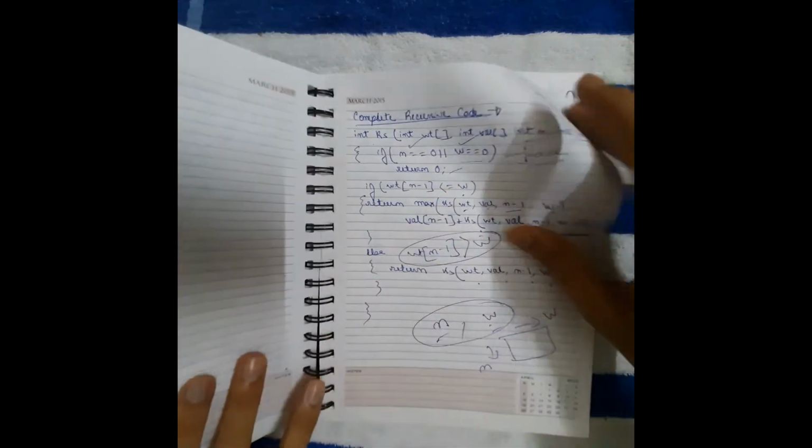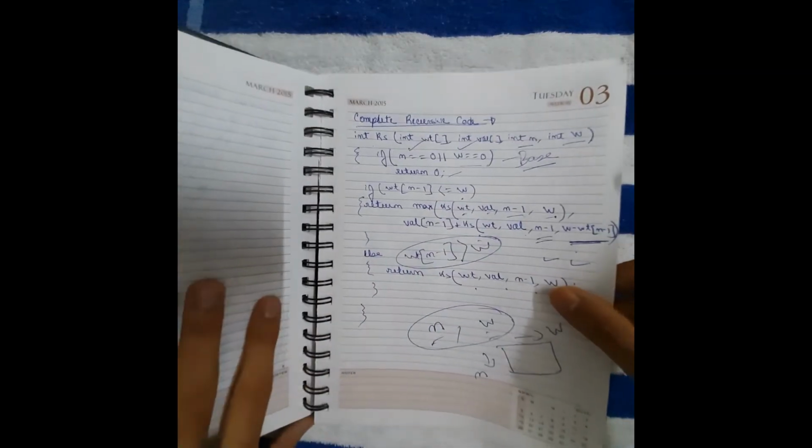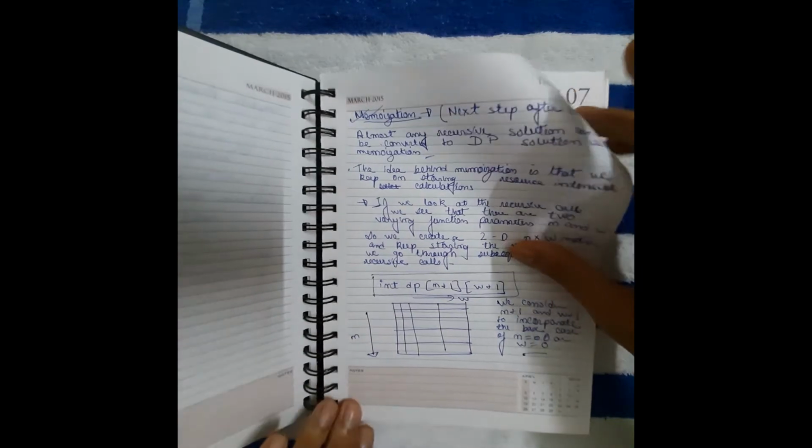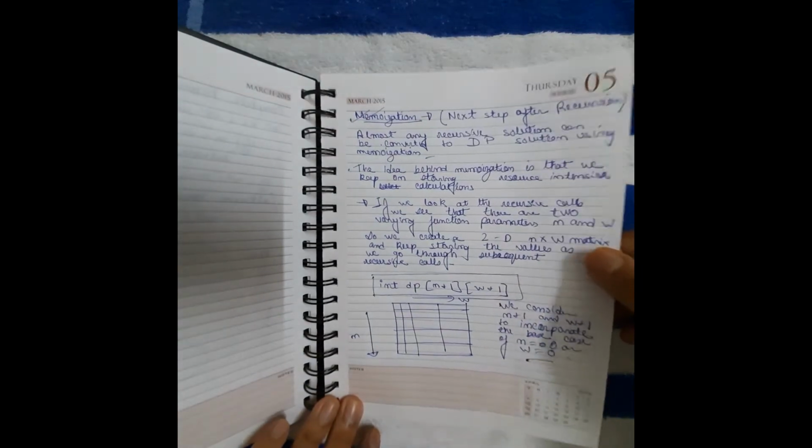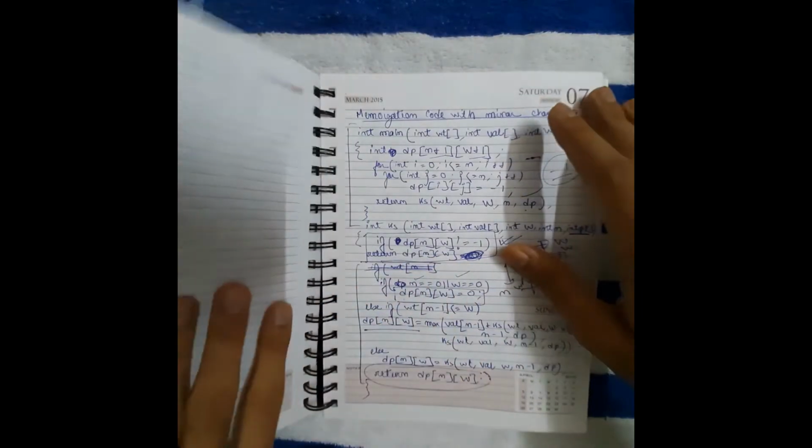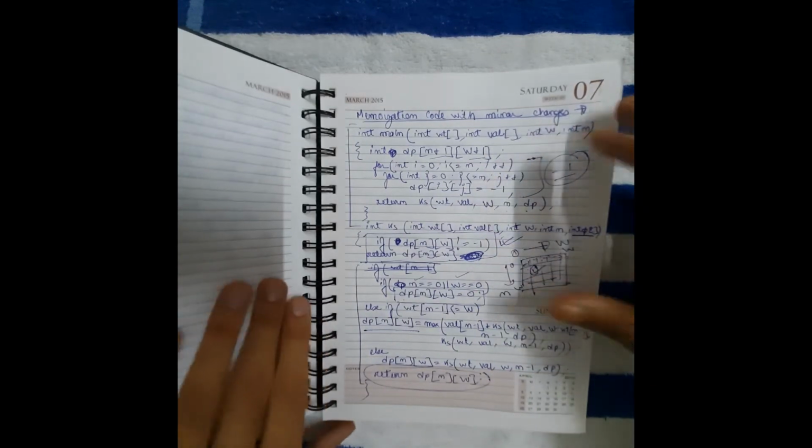And after we created the recursive function, we improved on that using memoization. And once we did that, we got a dynamic programming solution. Memoization is basically a dynamic programming solution.